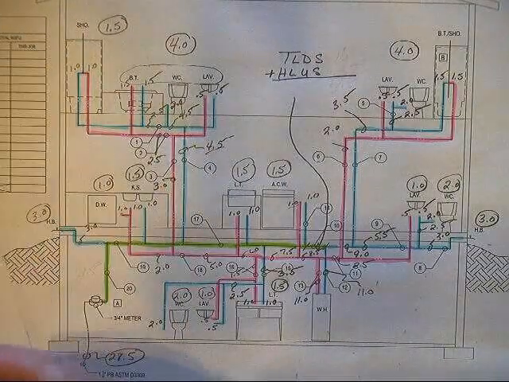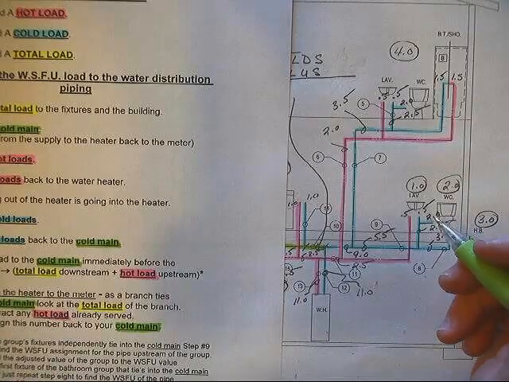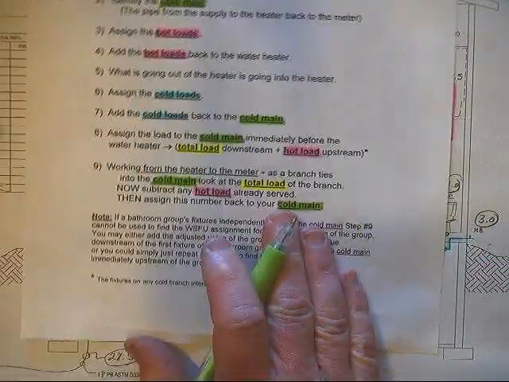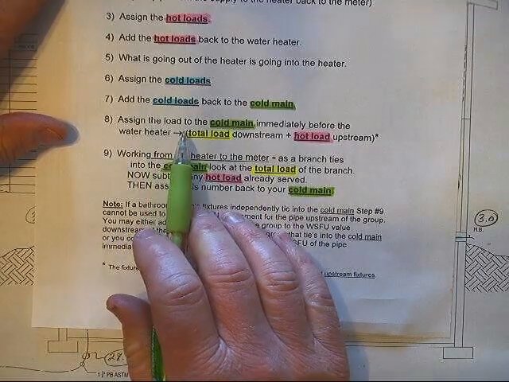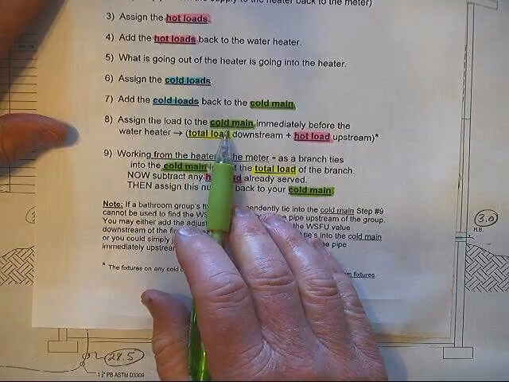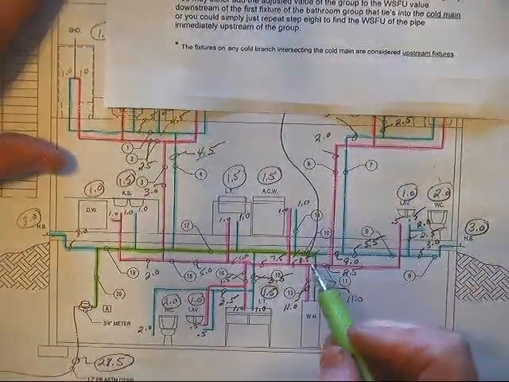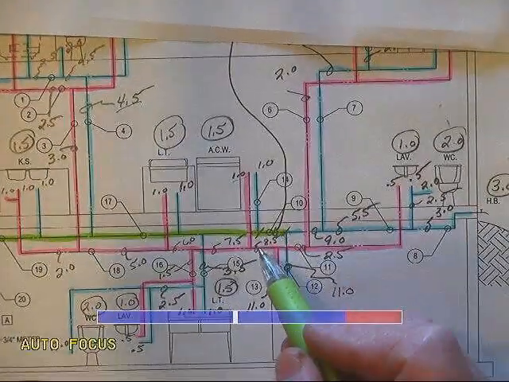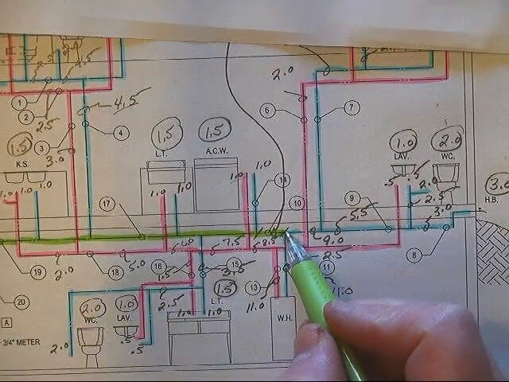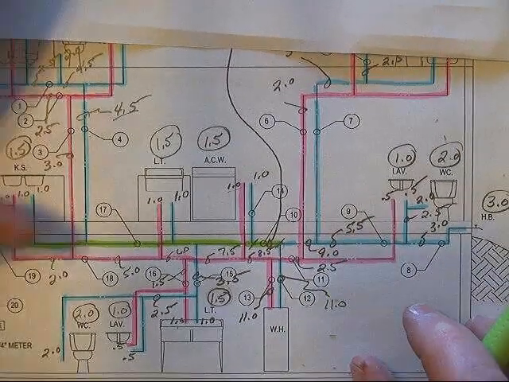For this step of assigning the water supply fixture unit loads to the water distribution piping, we are going to take a look at assigning the loads to the cold main immediately before the water heater tee. So that's going to be right here. Zoom in a little bit. That's going to be this section of pipe right there, from the tee of the water heater to the very next tee. We're going to determine what that load is.